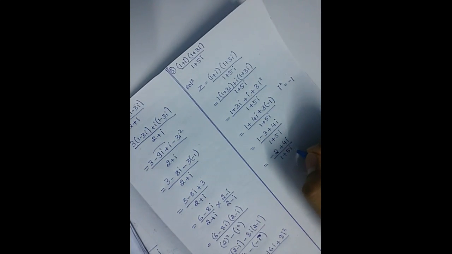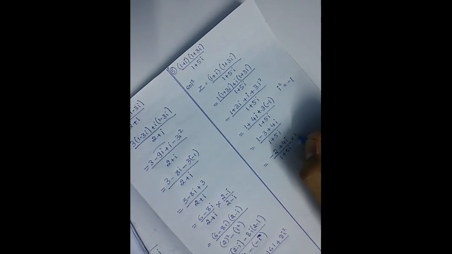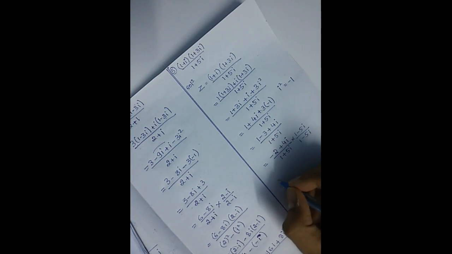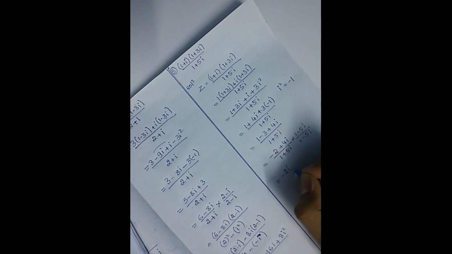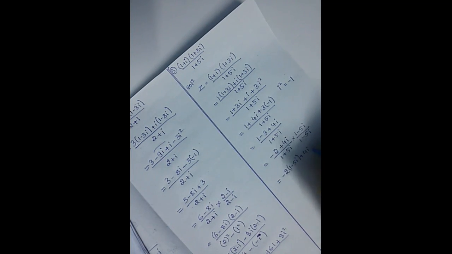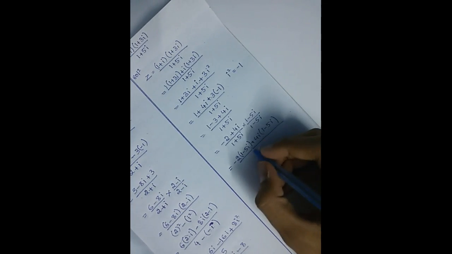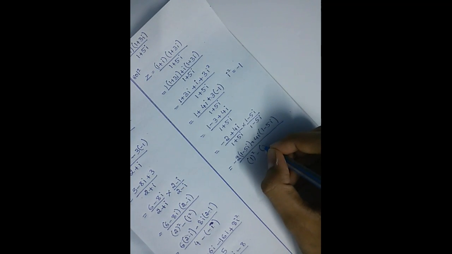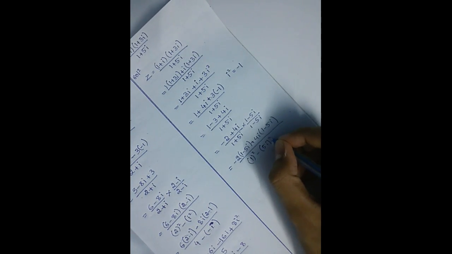Let us take the conjugate of this, 1 minus 5i by 1 minus 5i. Minus 2 into (1 minus 5i) plus 4i into (1 minus 5i), divided by, this is in the form a squared minus b squared, 1 squared minus (5i) squared.